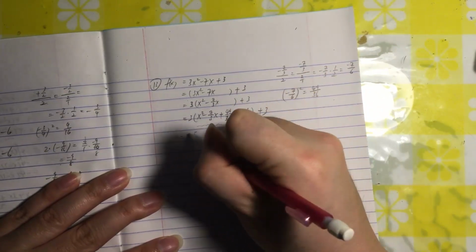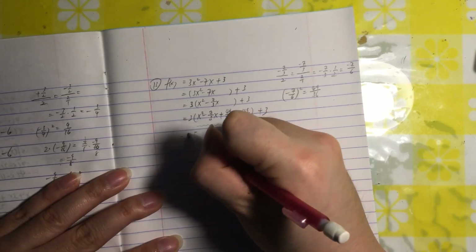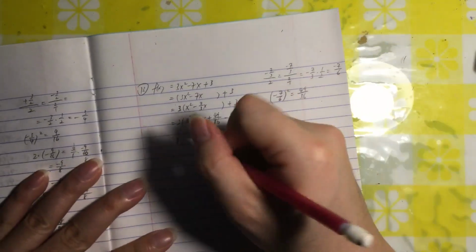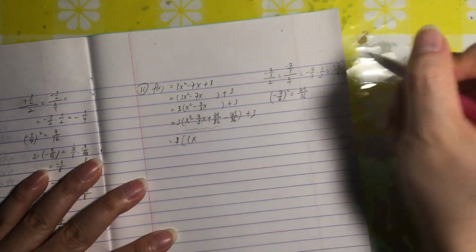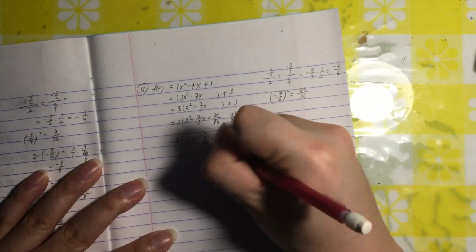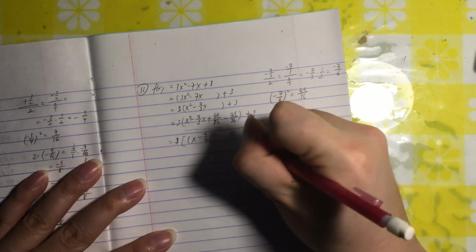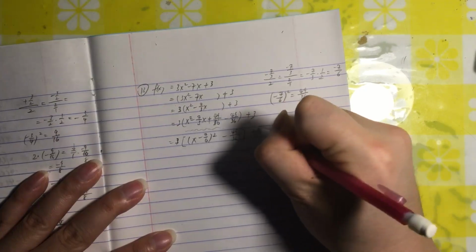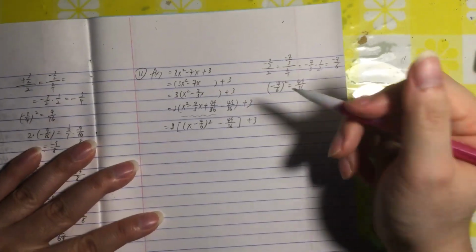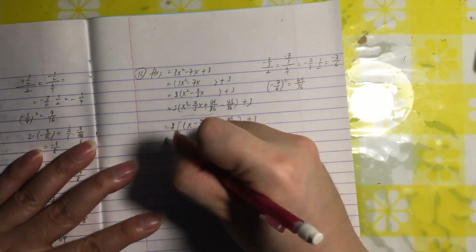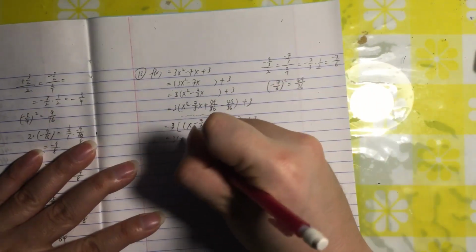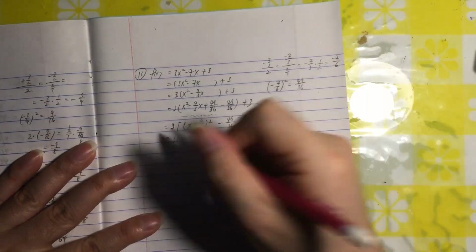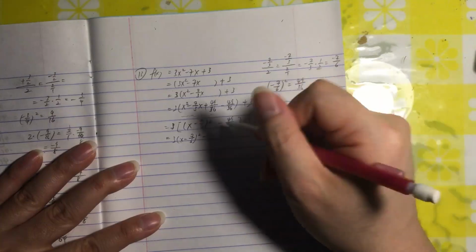This is a perfect square trinomial. If I factor, I must get a perfect square. I can use this number to write a perfect square. So I can write it as x minus 7/6 squared, minus 49/36, plus 3. Next, if I distribute 3, I get 3 times x minus 7/6 squared, minus 3 times 49/36.